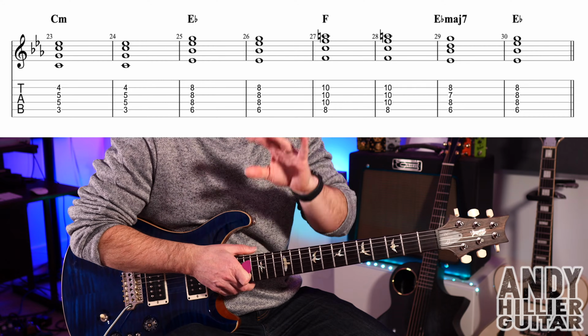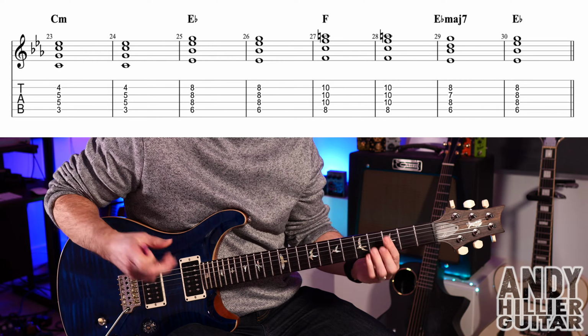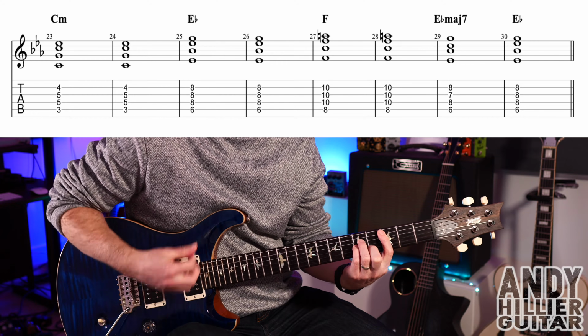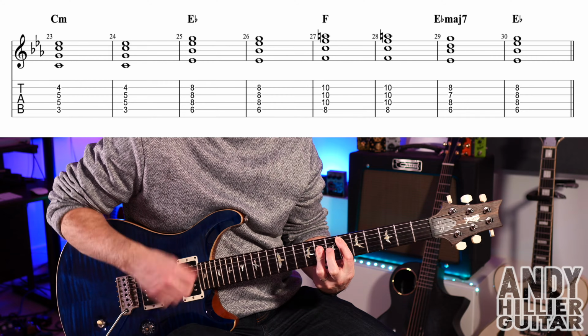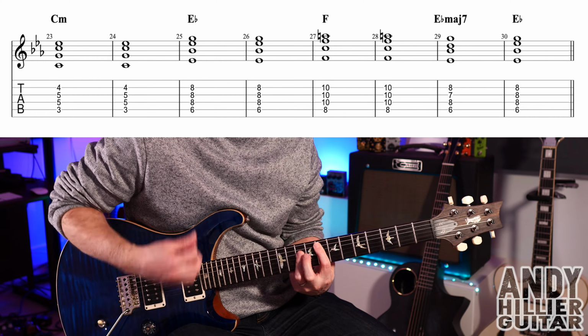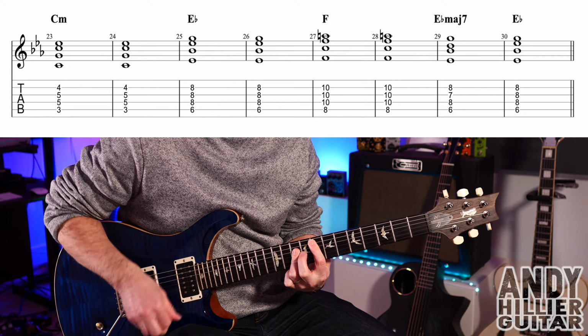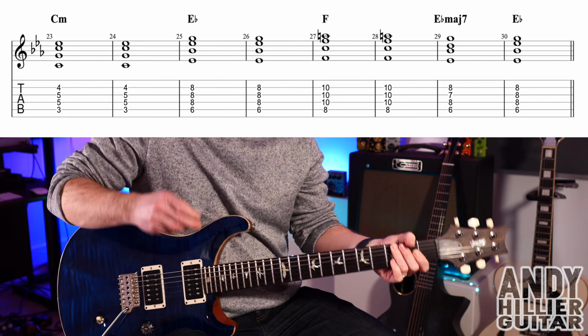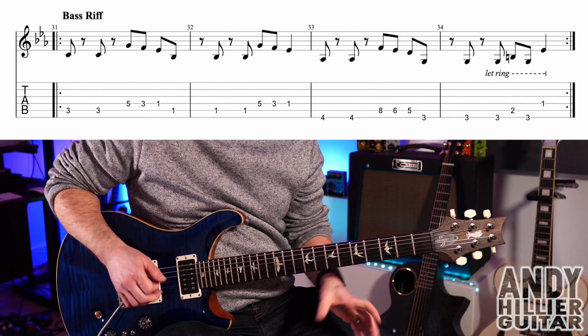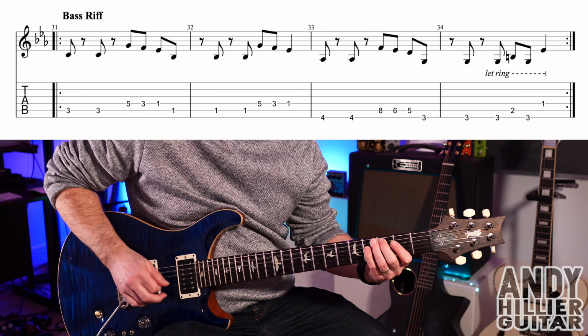So let's play the whole of that second line of the chorus. Here we go. 1, 2, 3, 4. And then after the chorus, we get this bass riff, which goes.